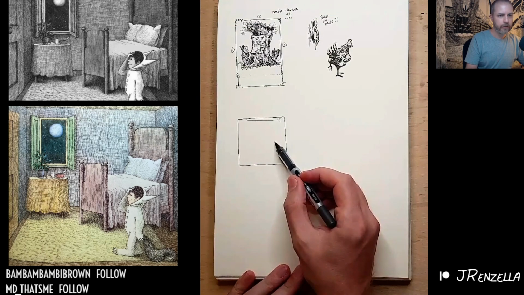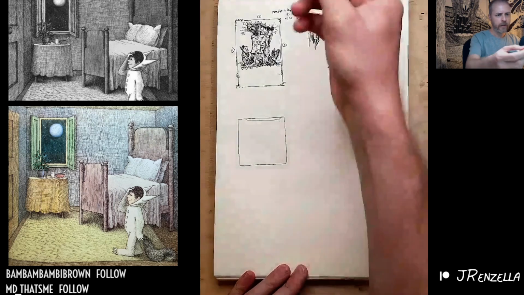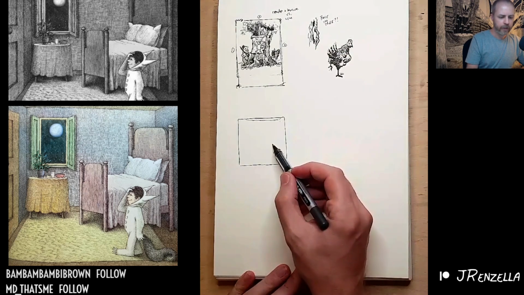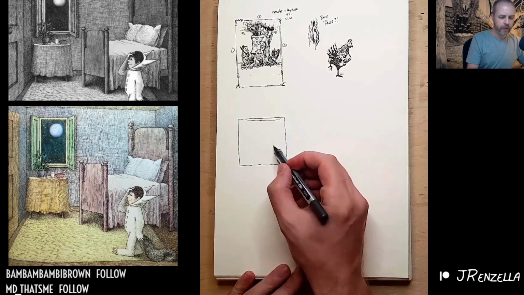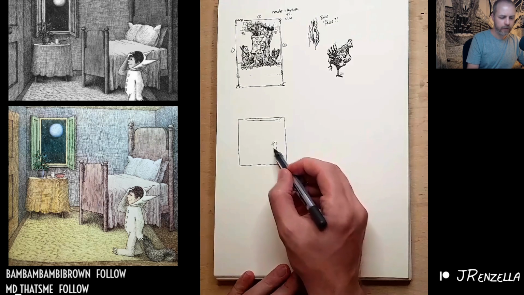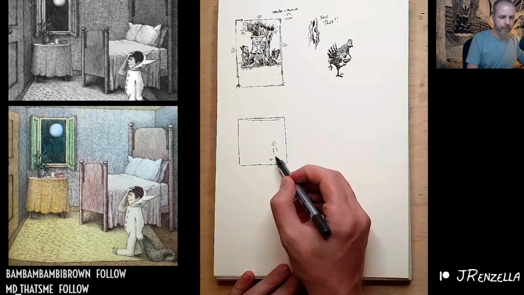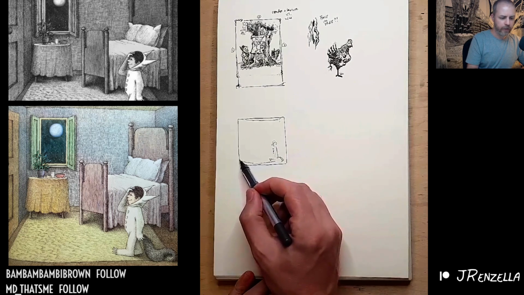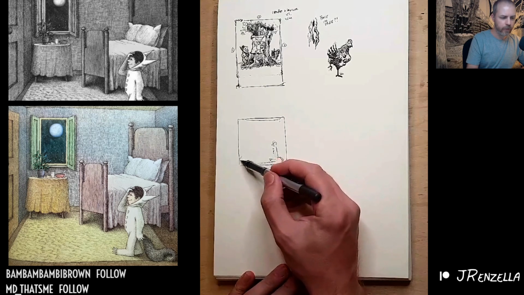Figure comes up to just under, if we cut it in half, the head lies just about on that halfway point. Here. I like the curve of that carpet, the rug.